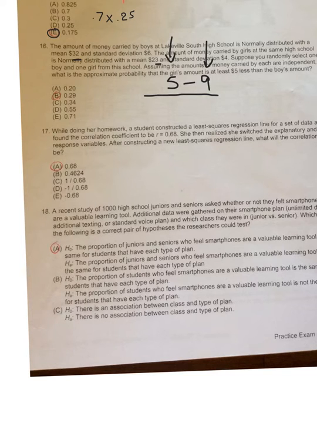And then the new standard deviation. So what we do is we square them, add them, and take the square root. So it's 4 squared plus 6 squared, and take the square root of that.